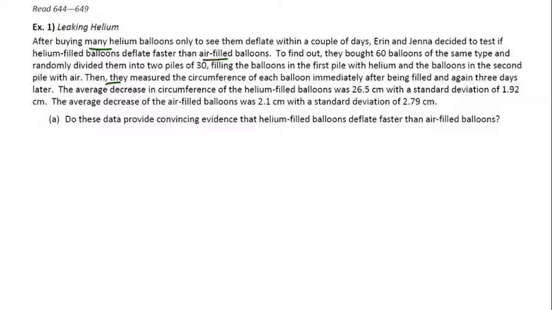Then they measured the circumference of each balloon immediately after being filled, and again 3 days later. The average decrease in circumference of the helium-filled balloons was 26.5 centimeters, with a standard deviation of 1.92 centimeters. The average decrease of the air-filled balloons was 2.1 centimeters, with a standard deviation of 2.79 centimeters. So part A asks, do these data provide convincing evidence that helium-filled balloons deflate faster than air-filled balloons?